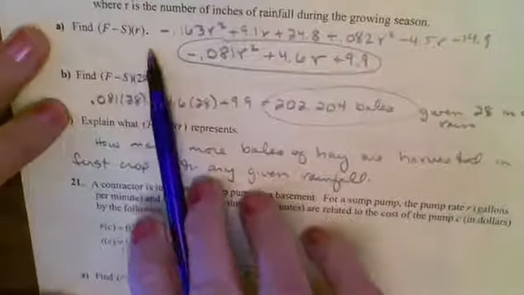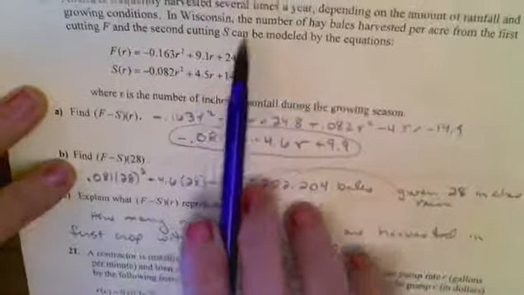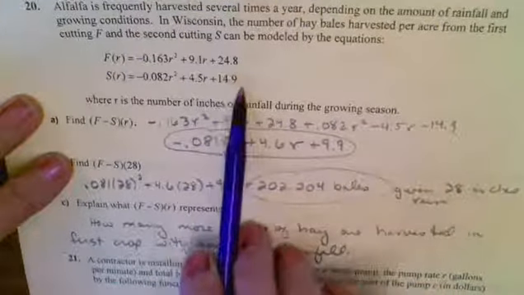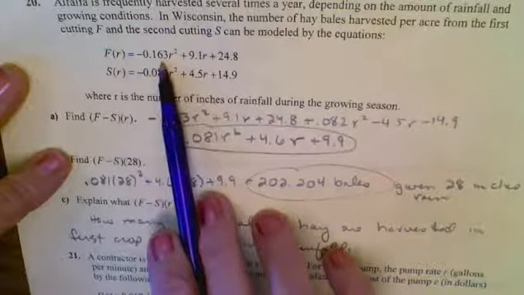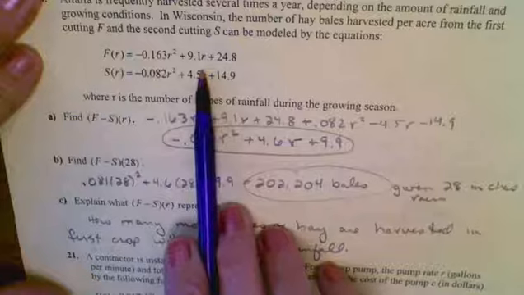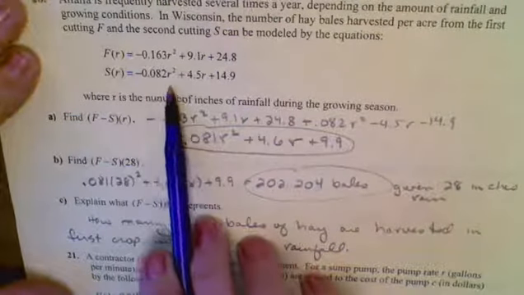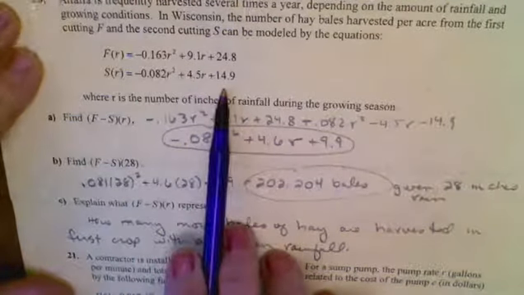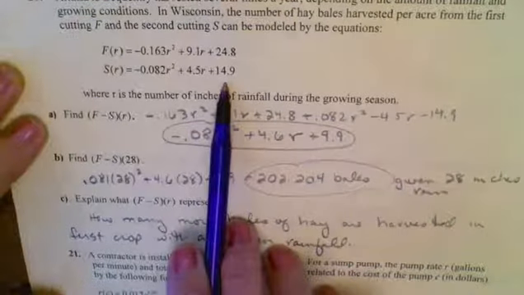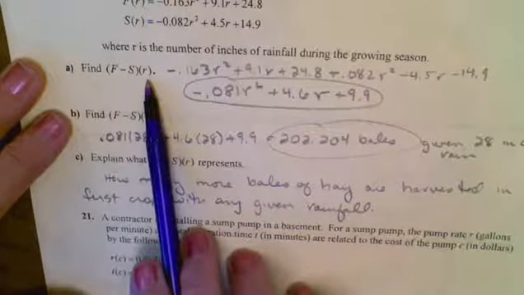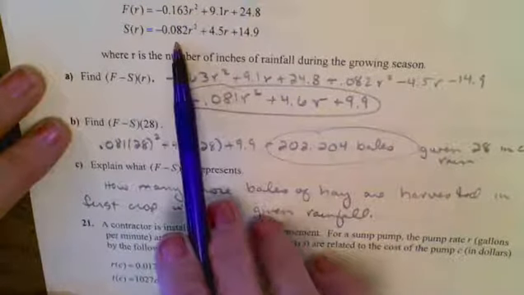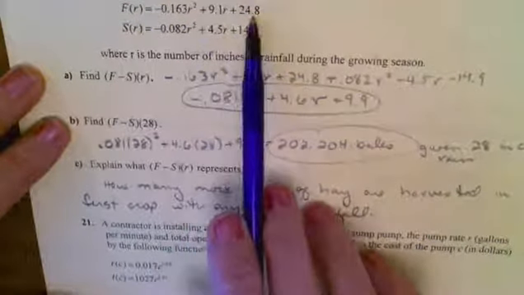Basically, all you need to be able to do is, if I'm going to give you 2 functions, read the problem, see what it's talking about. So in this case, F was the number of bales you got from the first crop of hay, and S was the number of bales you got from the second crop of hay, which will be less normally. So when you find F minus S, be careful when you're subtracting, it's this term minus this one, and this minus that.